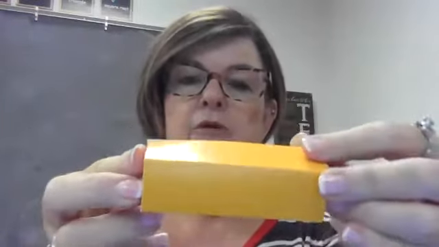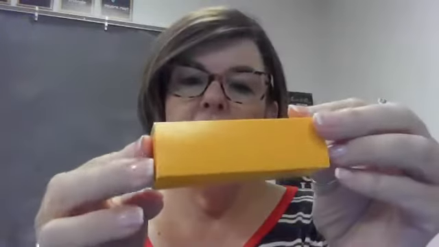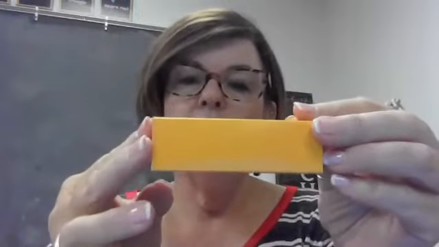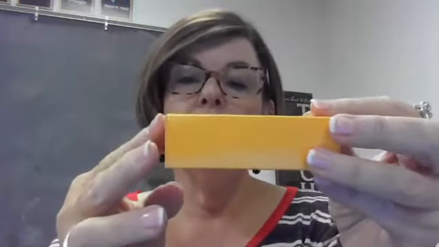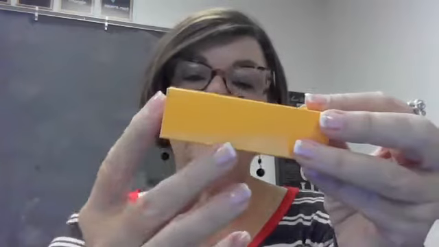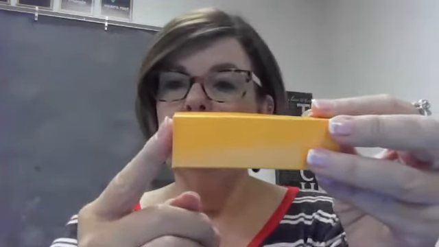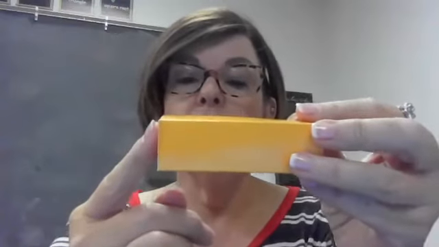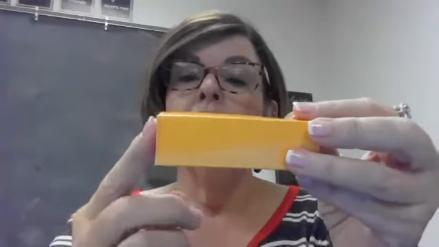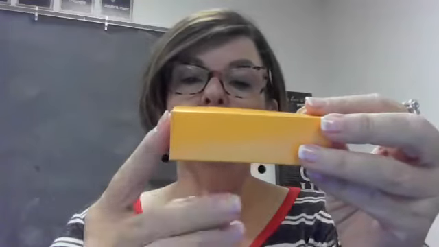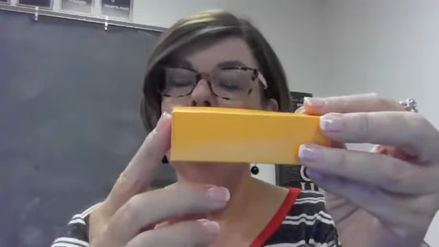If we found the volume, we would find the area of the base and then just take it times the height, right? But now we're going to talk about surface area, and surface area would be the part of this rectangular prism that I could paint. Volume was how much this would hold. Surface area is just the outside part that I could paint, the two ends and all the sides.